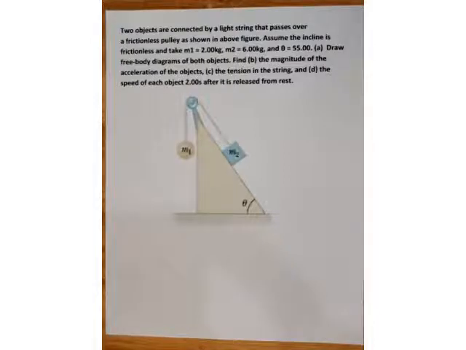Okay, so letter A, draw the free body diagrams of both objects. But we'll do that naman kahit hindi naman yun itatanong. And B, find the magnitude of the acceleration of both objects. And C, the tension on the string. And D, the speed of each object 2 seconds after it is released from rest. Okay, so unahin na natin yung letter B, which is the magnitude of the acceleration of the objects. And then yung tension sa string.